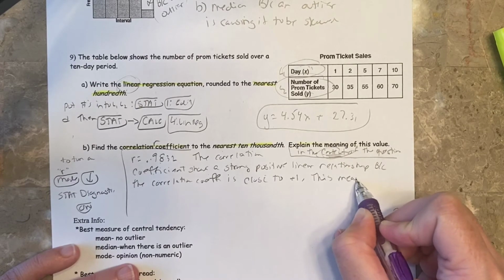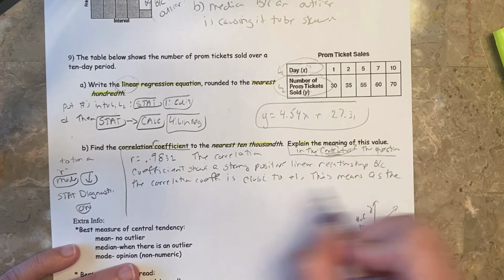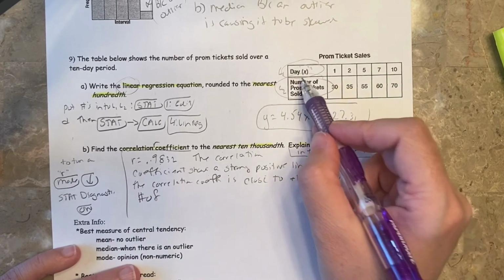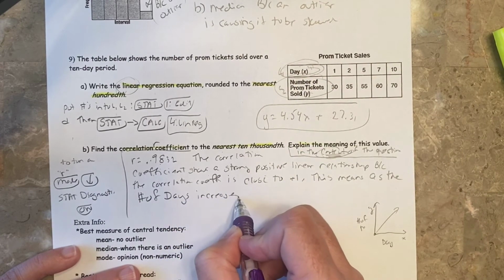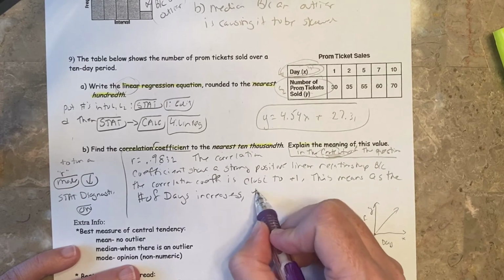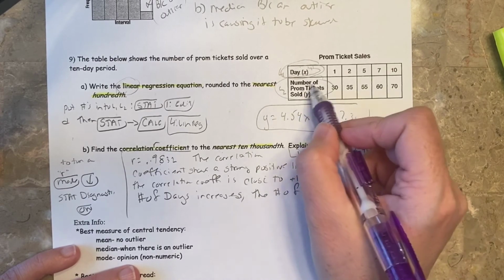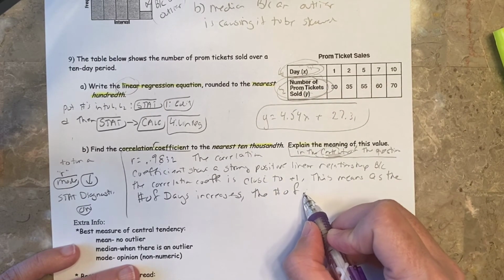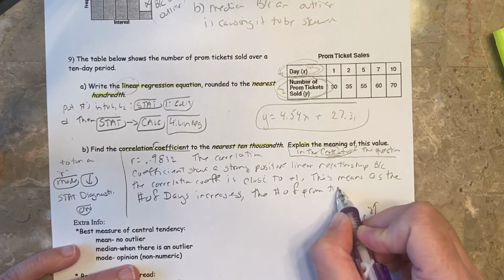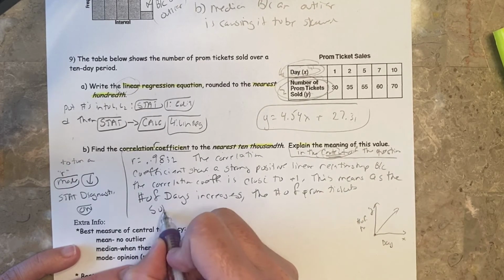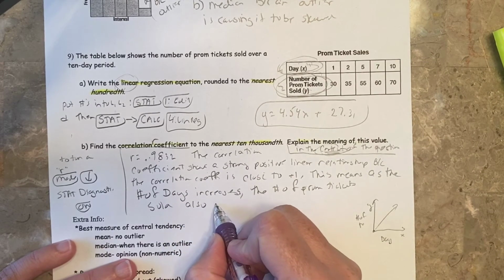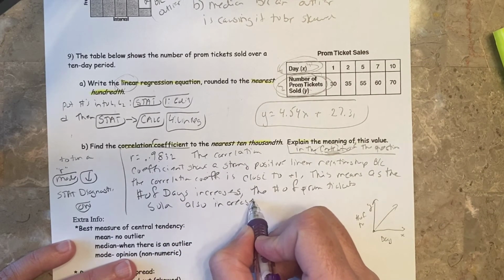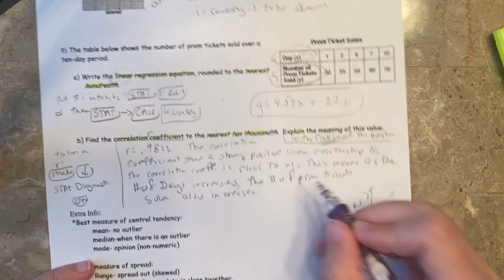So this means as the number of, all right, so what's the first one? Days. Okay, so number of days increases. The number of, all right, what's the second one? Number of prom tickets sold. Again, don't make up your own words, use those. Also increases. And that's it. That's not horrible. You guys could totally do that.